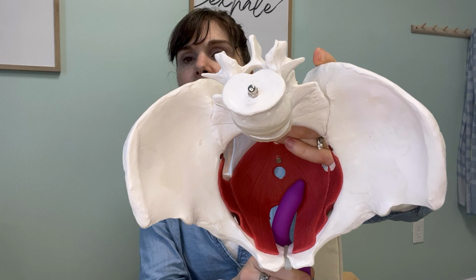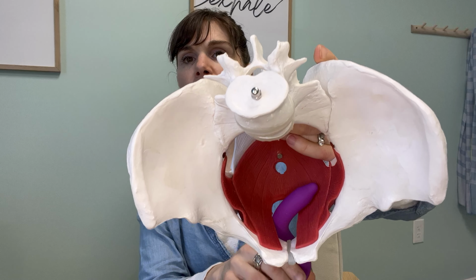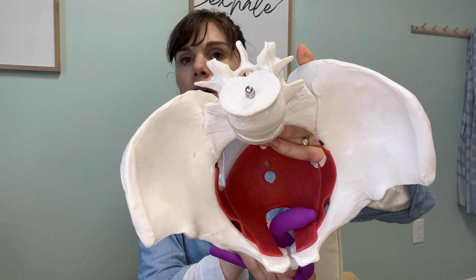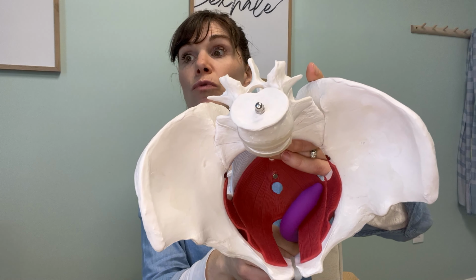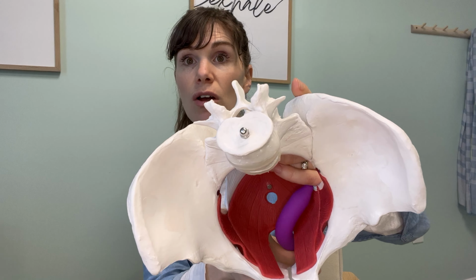Okay, and as you are pressing around, you are looking for spots that are uncomfortable or might feel tight, especially if they reproduce the pain that you feel.